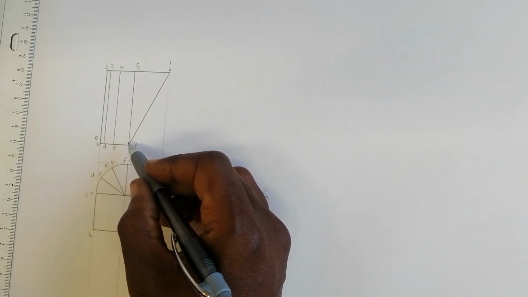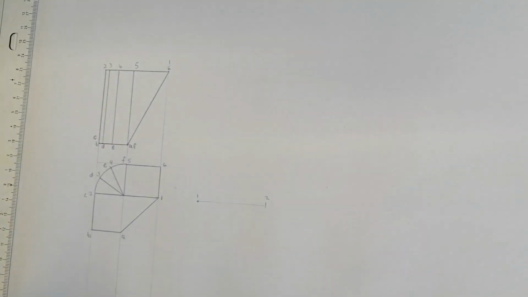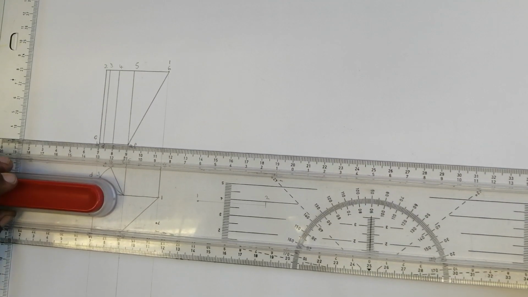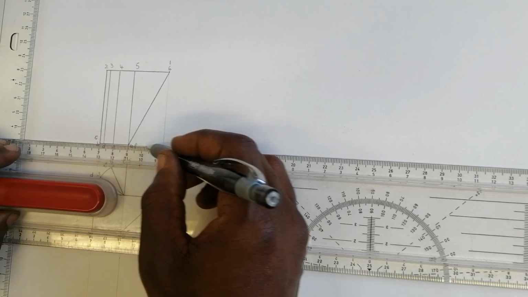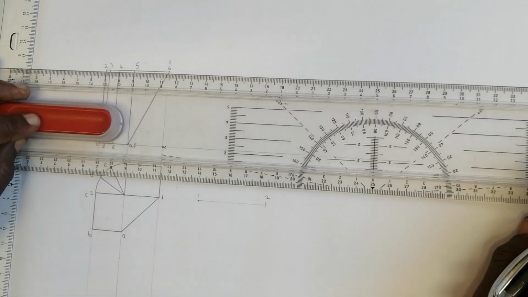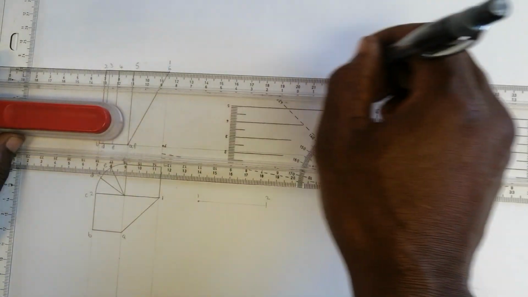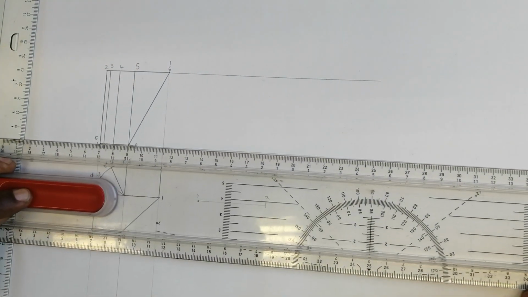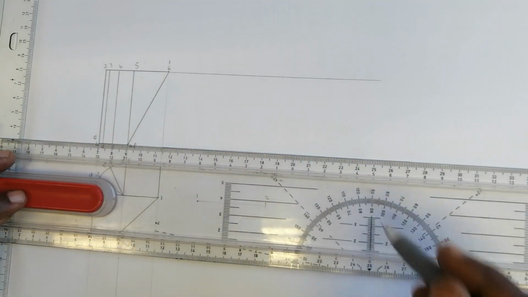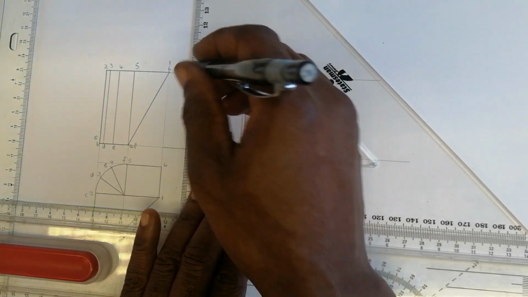How am I going to get the true length? Because 1 to A is not a true length. If I join 2 to A, it is not a true length. Now I'll show the method. For us to get the true length, you see in top view, you extend the bottom rim, you extend the top rim, make it a bit bigger. All right, now perpendicular to both.